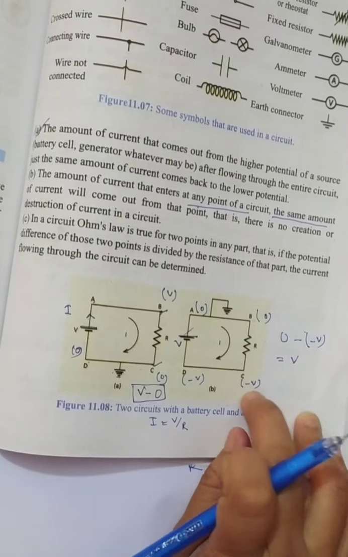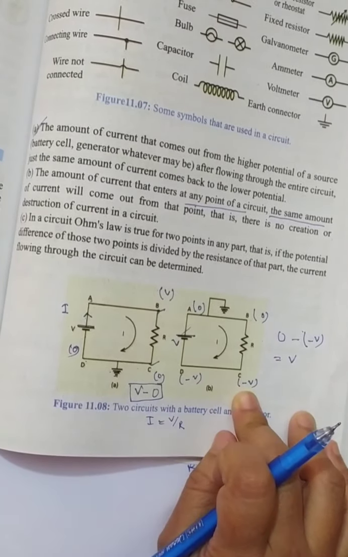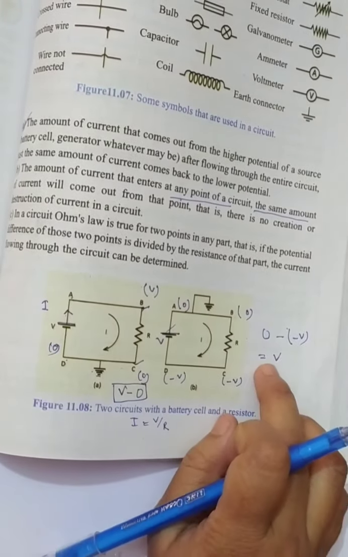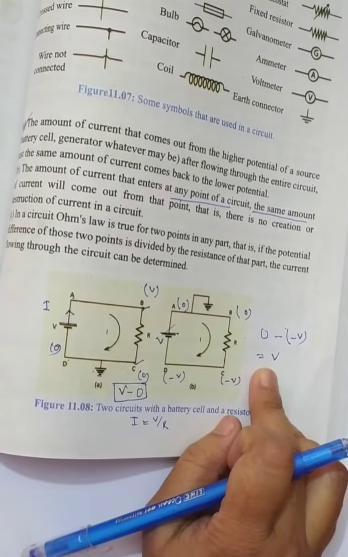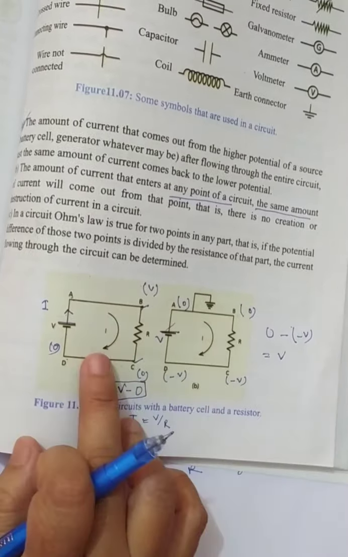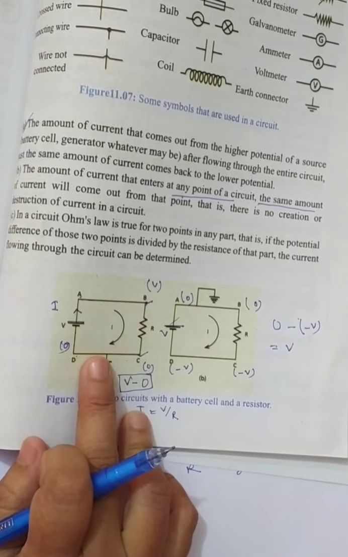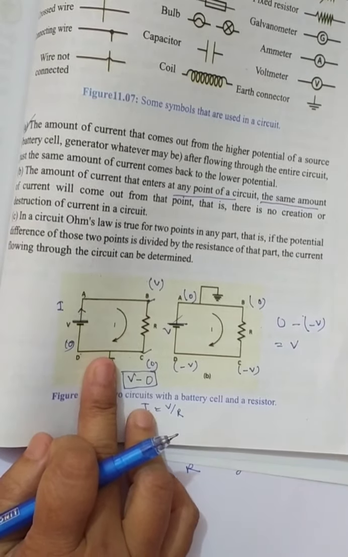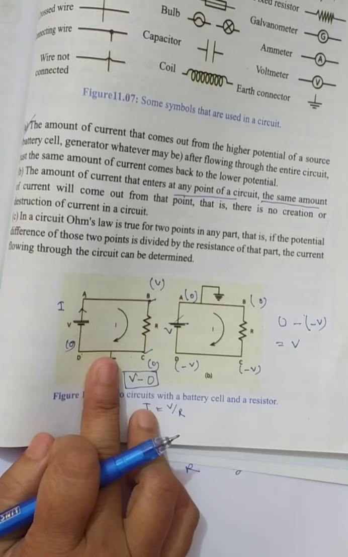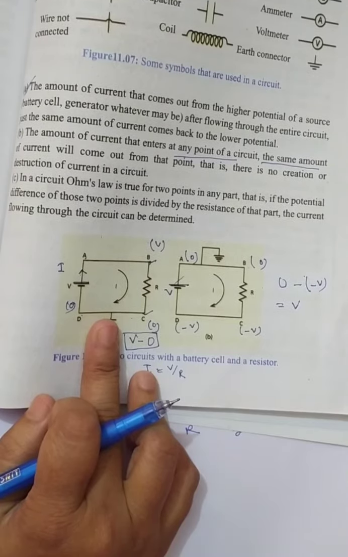So although the magnitude of the potential of the negative end is changing here, the potential difference between B and C is not changing, so the current will be the same as in the previous circuit. If you practice with some circuits, it will be much clearer to you. And in our next class we will have some more discussion about circuits.